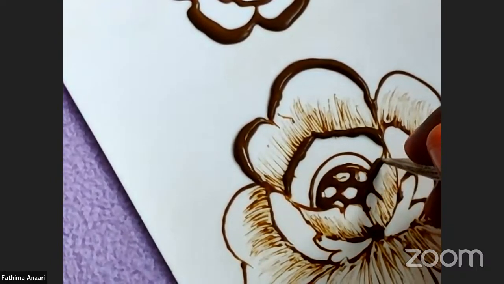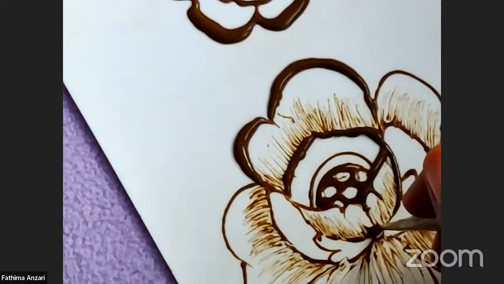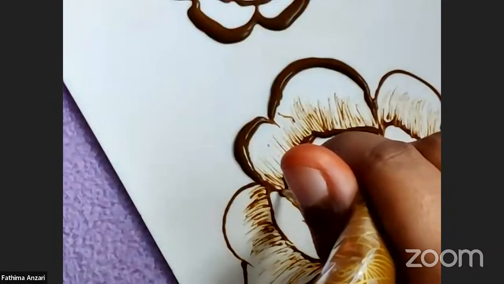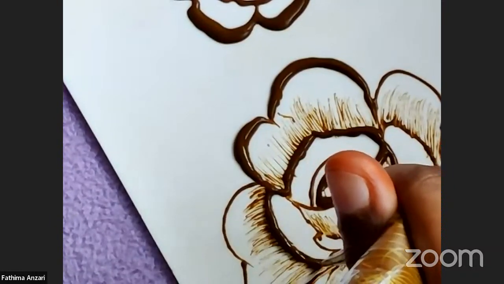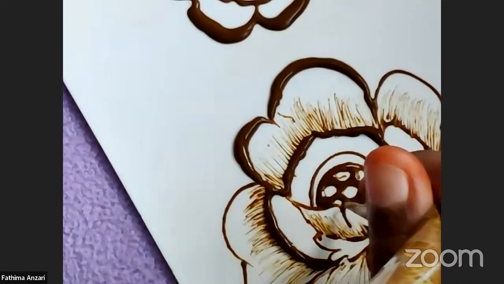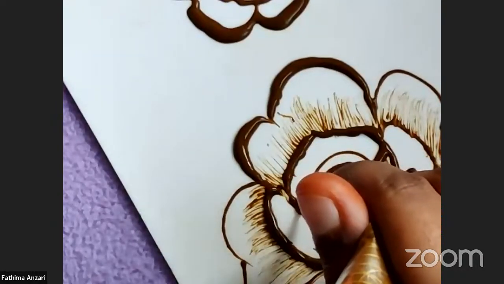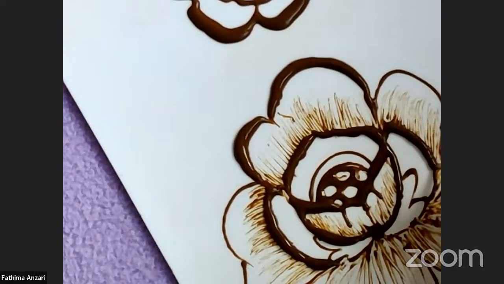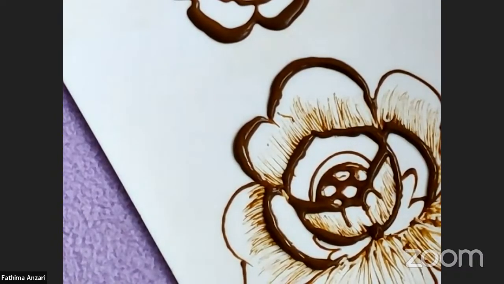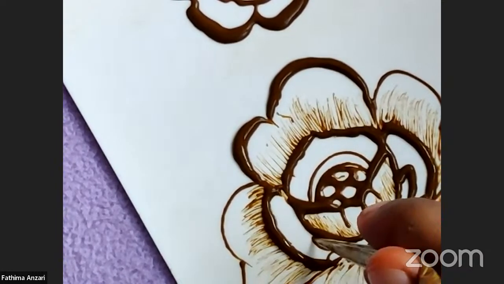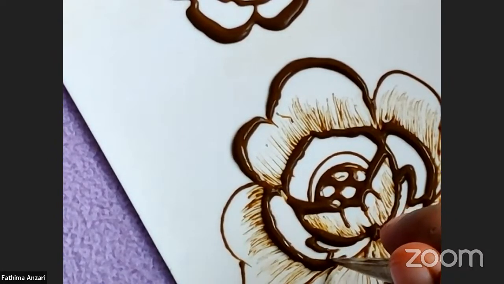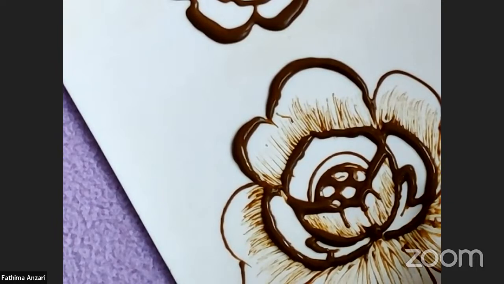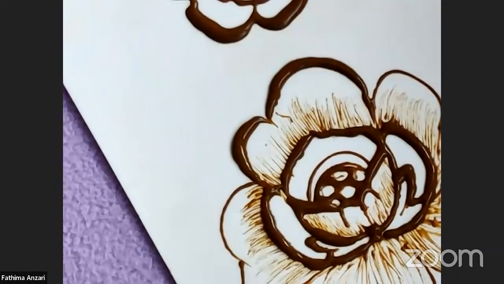Everything should look a bit matching, not only the outer part, because that's the whole part of this flower. So we are done with the center part.